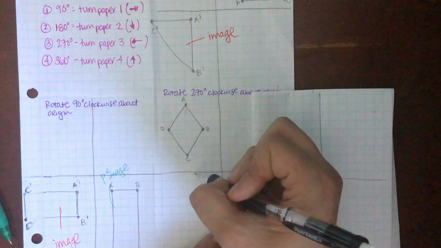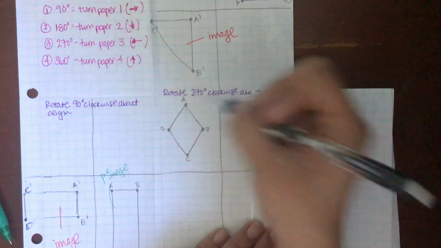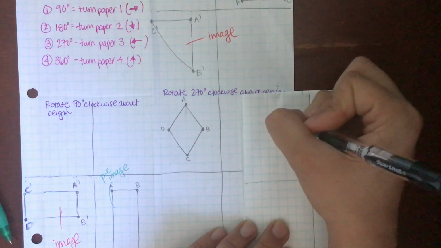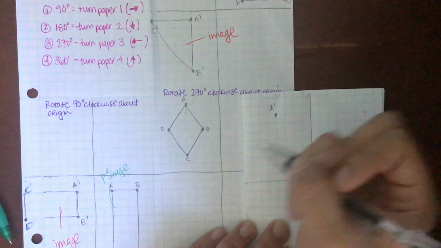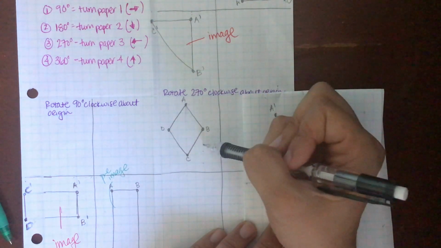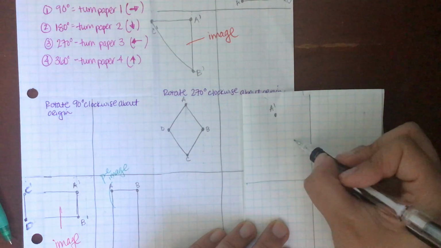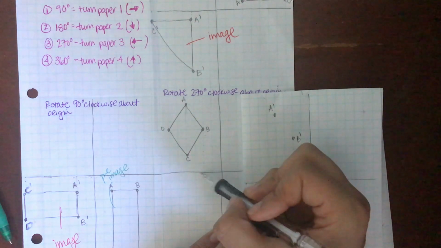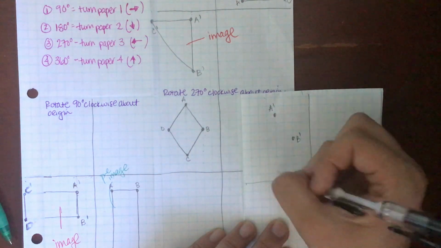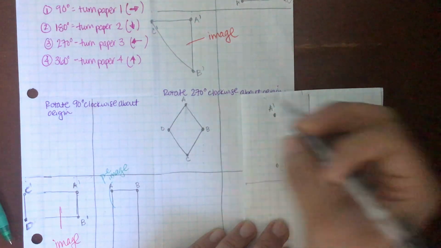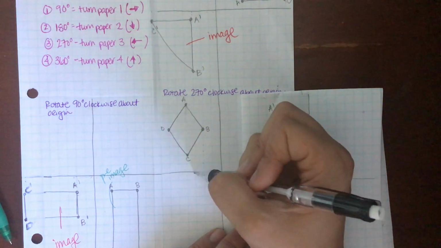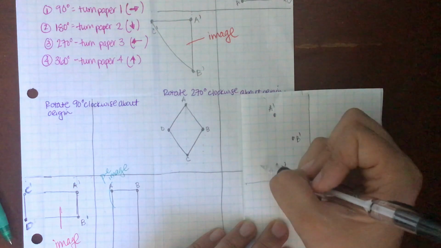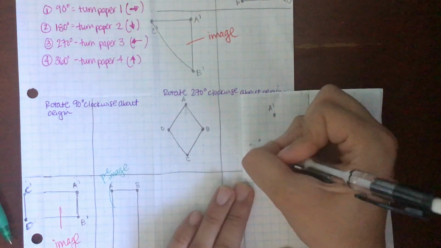Letter A, it's 1, 2, 3, 4. 1, 2, 3, 4, 5, 6, 7, 8. 4, 8. 1, 2, 3, 4. 1, 2, 3, 4, 5, 6, 7, 8. This is my A prime. B, it's 2, 1, 2, 3, 4, 5. 2, 1, 2, 3, 4, 5. Prime. C prime. And we have our D prime.